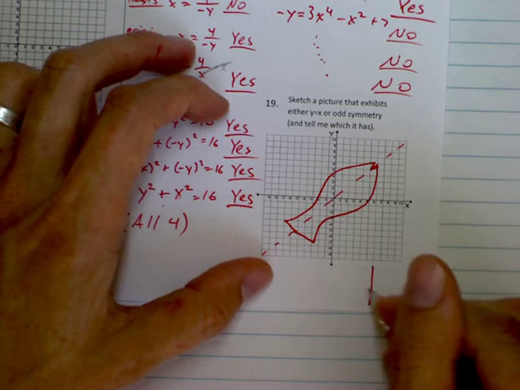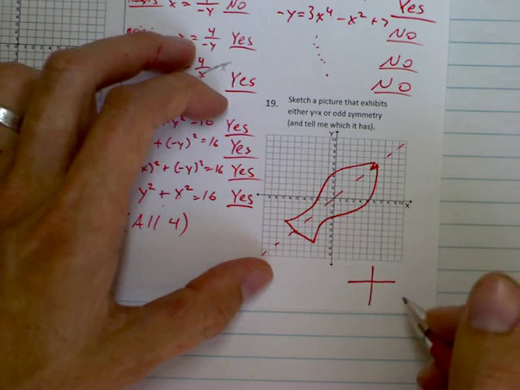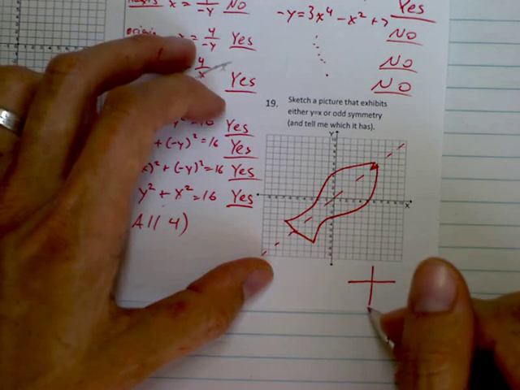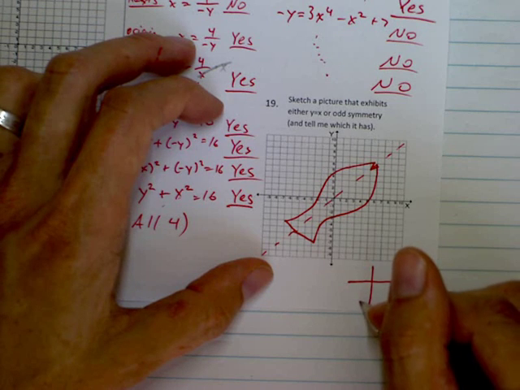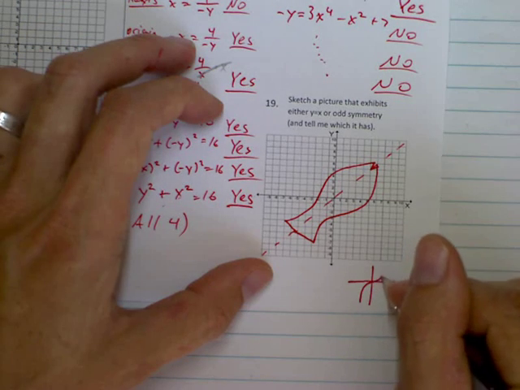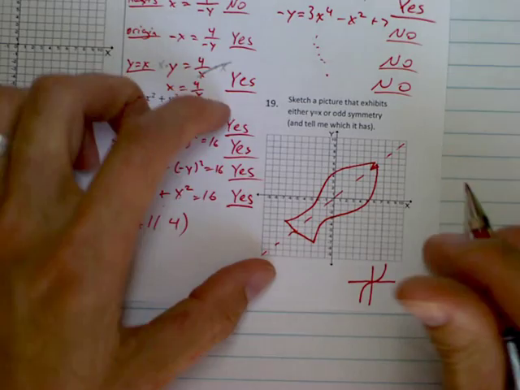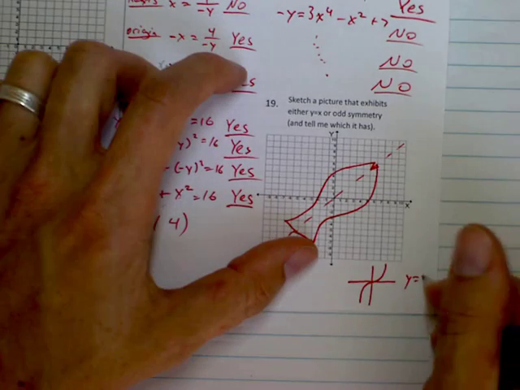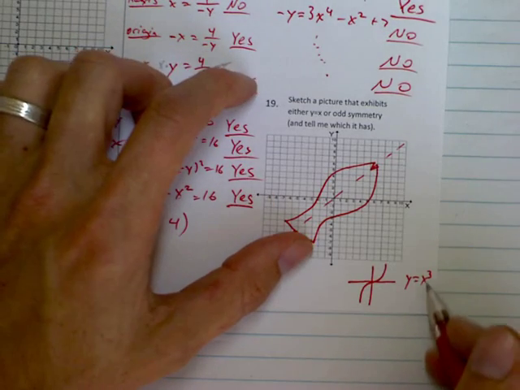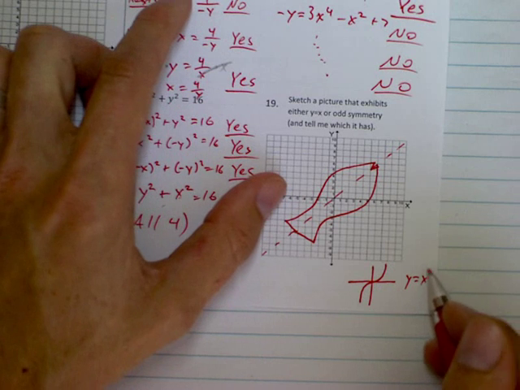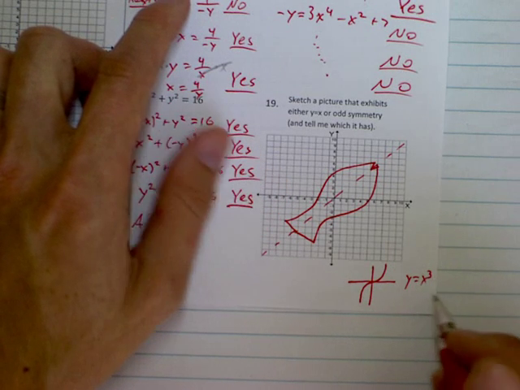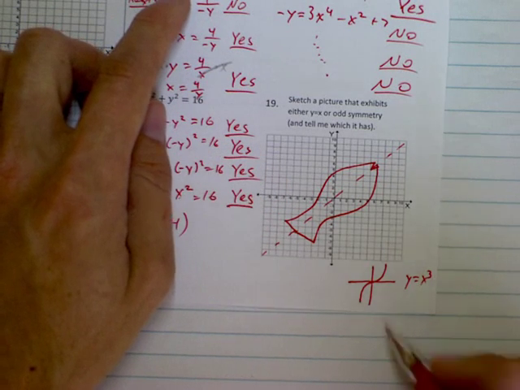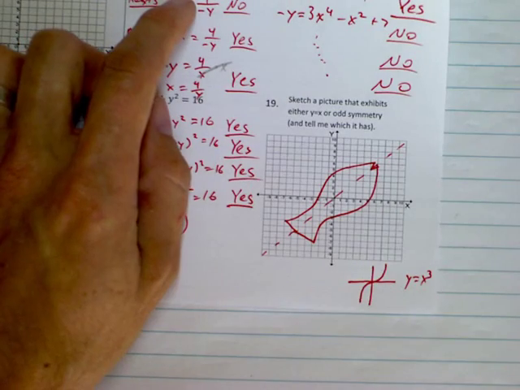If I wanted to draw something with origin symmetry, I could even use a graph. And even if you remember a graph that has origin symmetry, like x cubed, something like that, maybe you could remember that this has origin symmetry because origin symmetry is also known as odd, and it's got an odd exponent on the x. So there's origin symmetry. Something like that.